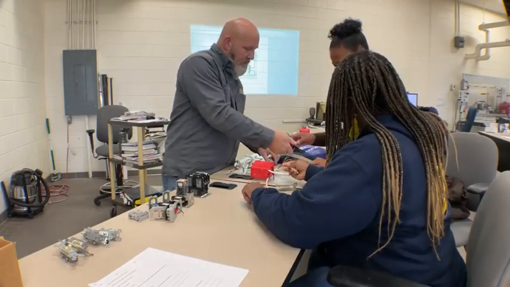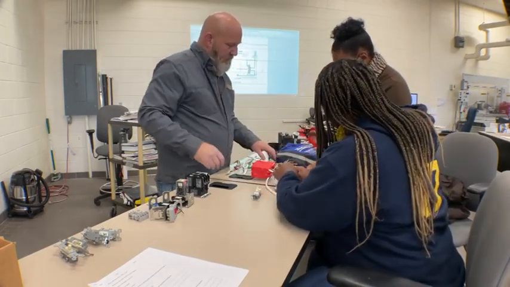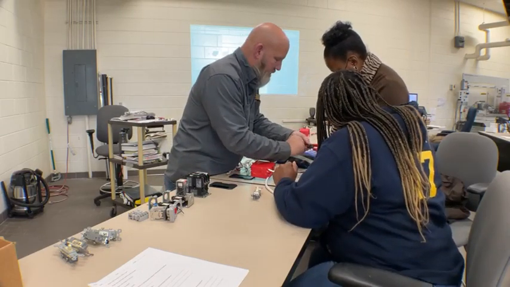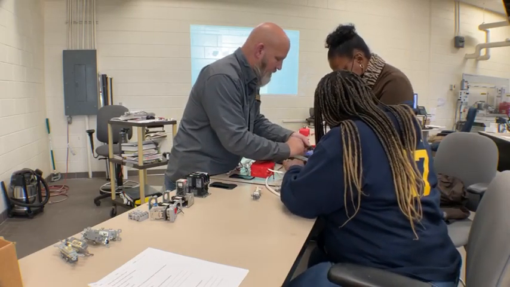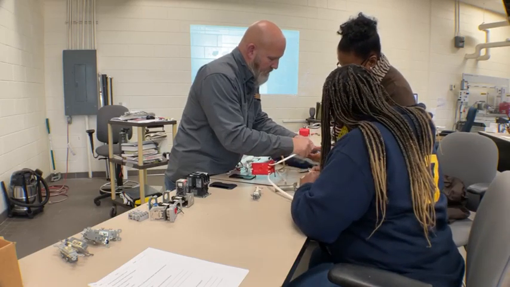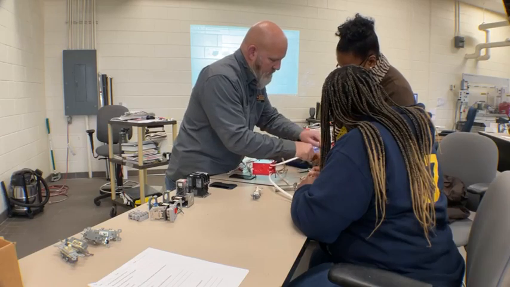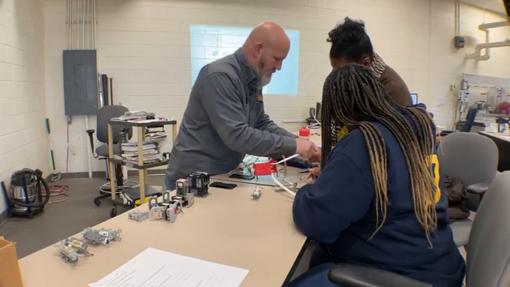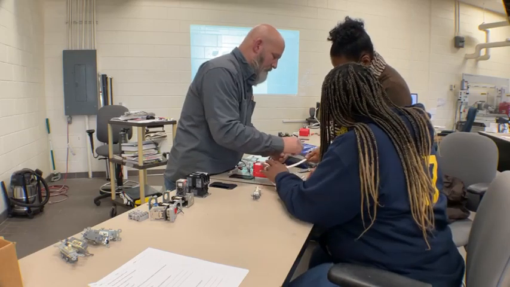I want you to do it. Strip it. Yeah, strip it. So there's a number on here. If you can see it, there's a number 14 right there. It's the third. Up. So that's the one you want to put in. 1, 2, 3. Right there. And then pull.